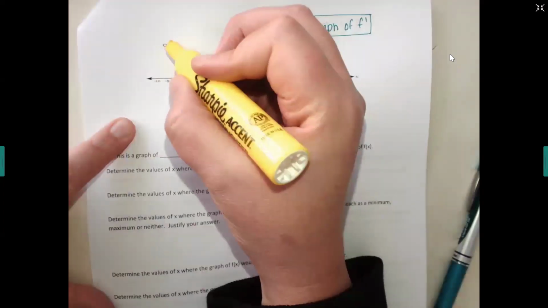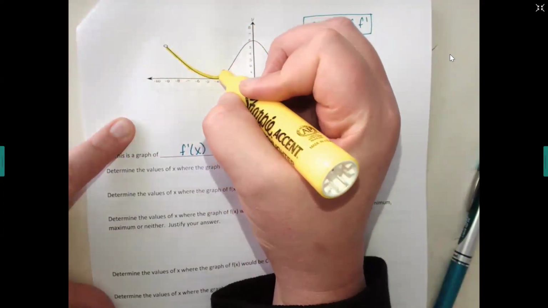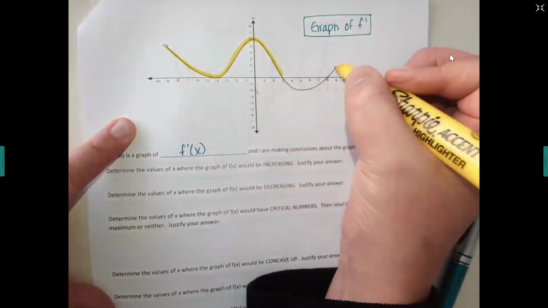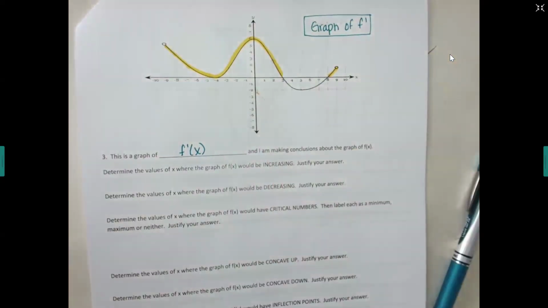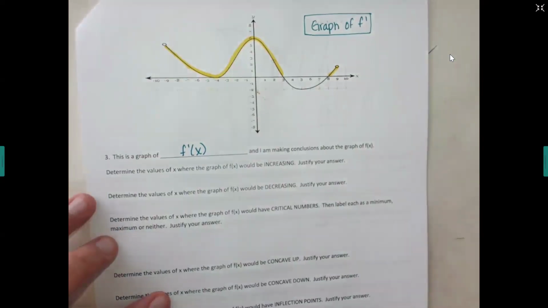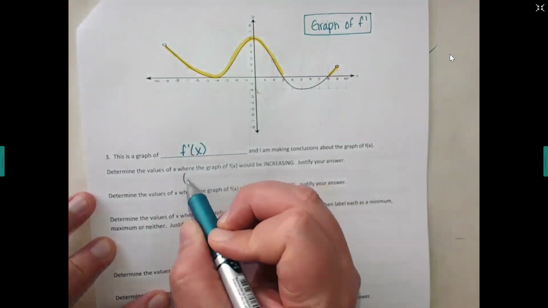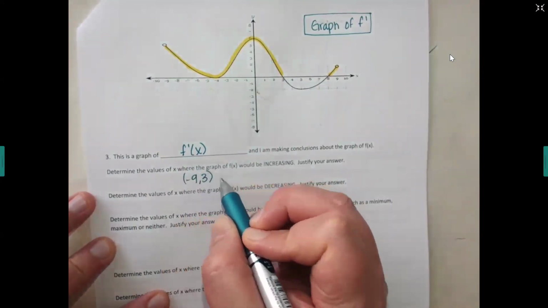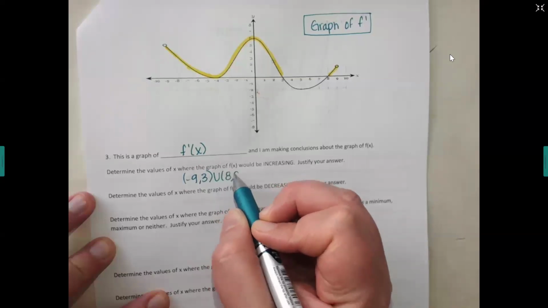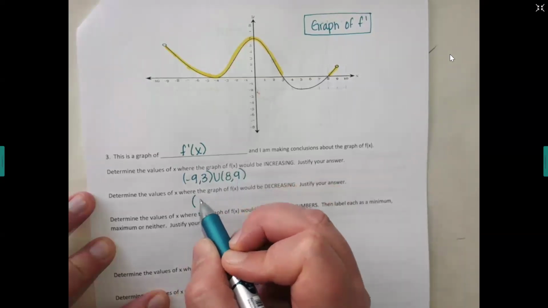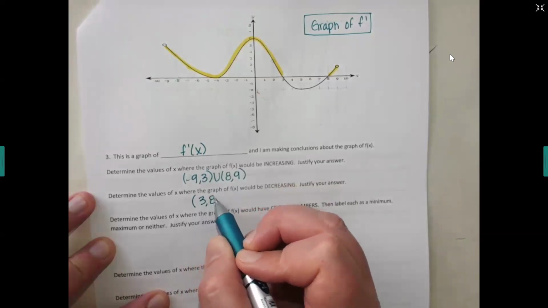Okay, y'all, just because I want you to have plenty of time to work on your homework, I want to make sure your answer to the first part is right before you start sketching. So your graph of F will be increasing when this graph is above the x-axis, which should be from -9 till 3, and then 8 to 9. Your graph should be decreasing from 3 to 8.